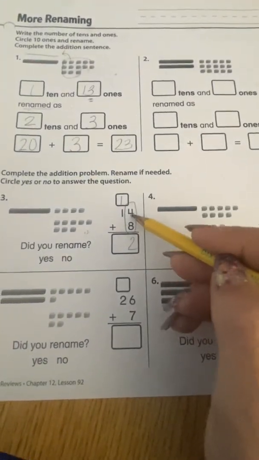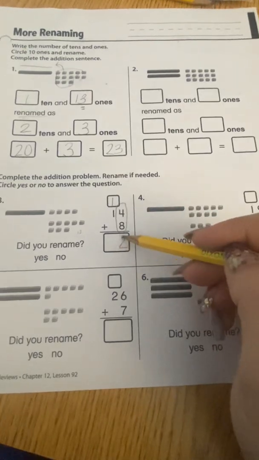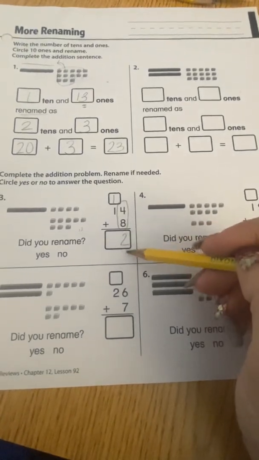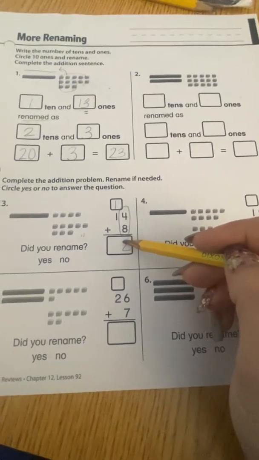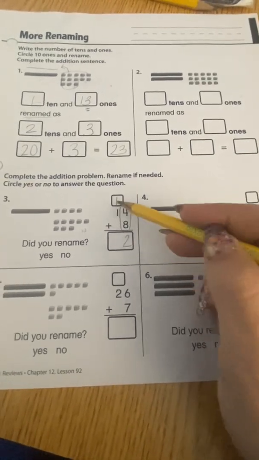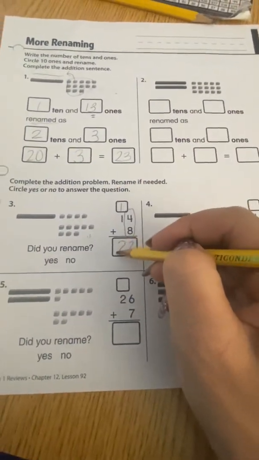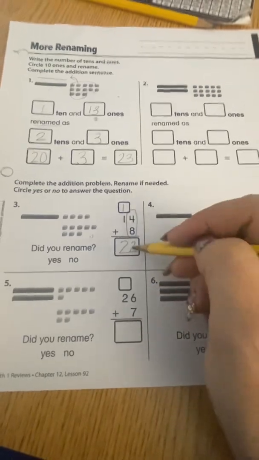So again, 4 plus 8, 8 plus 4 is 12. Since 12 is a 2-digit number, I can't put both digits down here in this one little place value. So the 2 stays in the ones and I carry my 10 stick. That's still the answer, 12. Next, I add my 10s. 1 plus 1 equals 2. Okay, so my answer is 22.